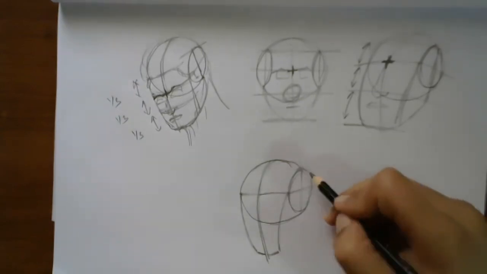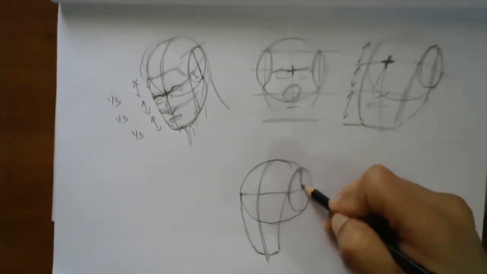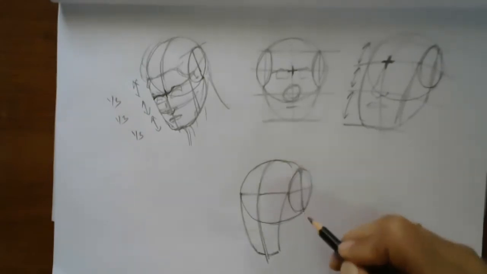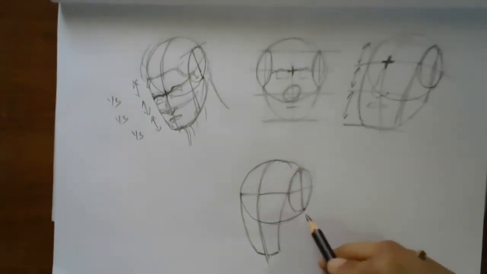Okay, next up, you can drop a line from here to the bottom of the sphere. And from here, you can draw another curve, something like this.